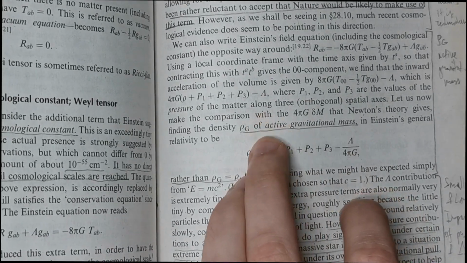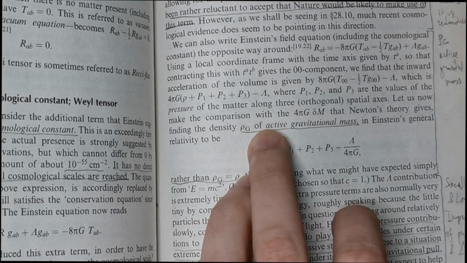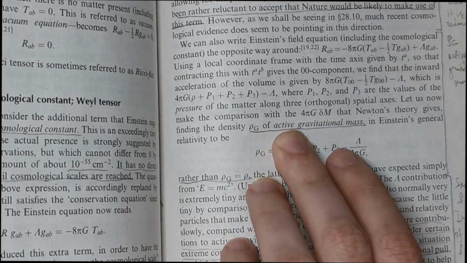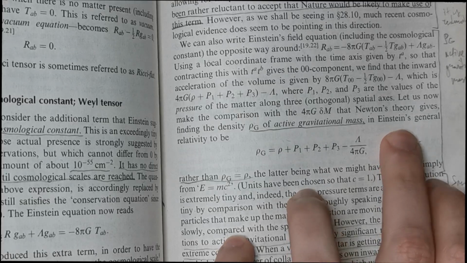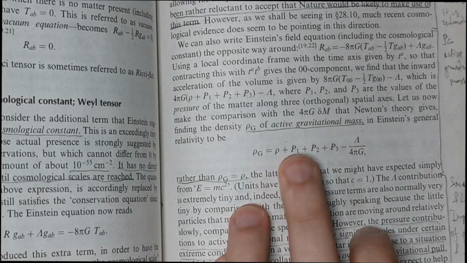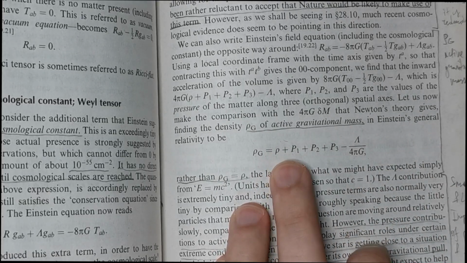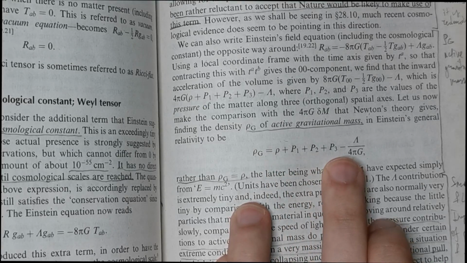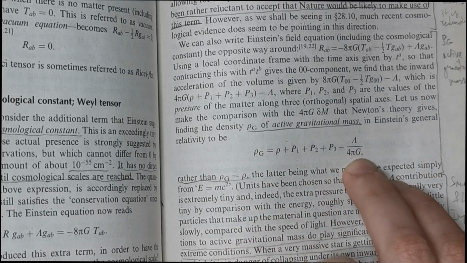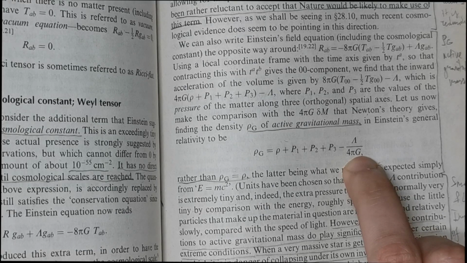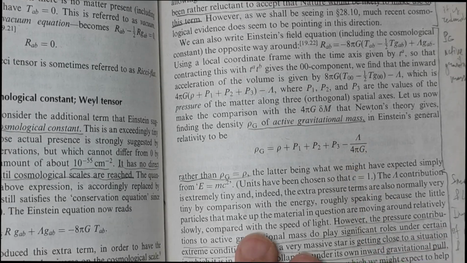Yeah, and here he says that the active gravitational mass in Einstein's general relativity equals the quantity rho plus P1, P2, P3, and that additional term with lambda divided by 4 pi G here.